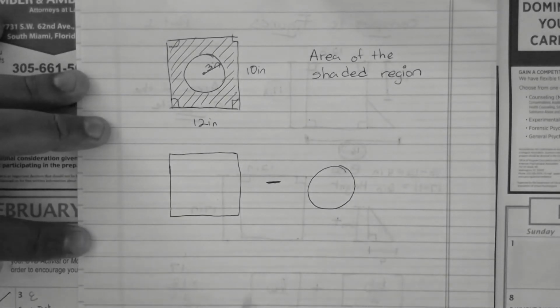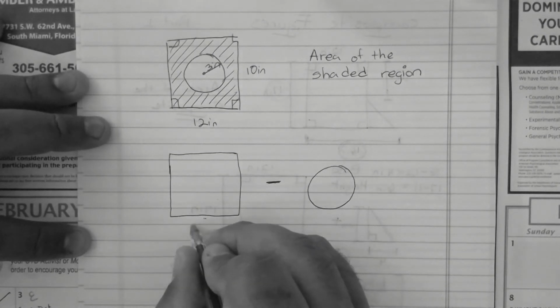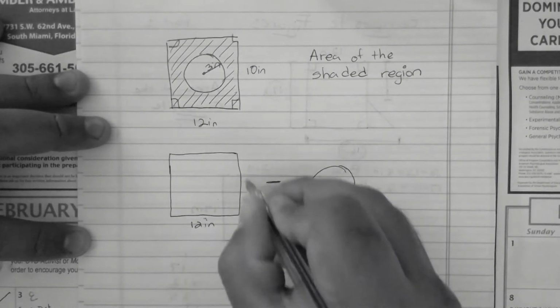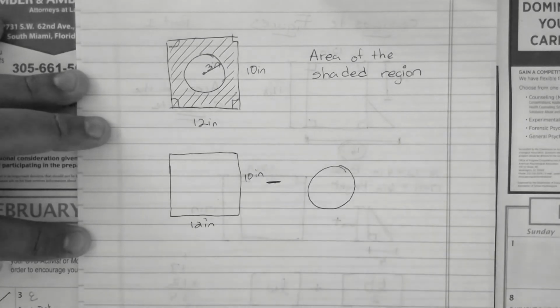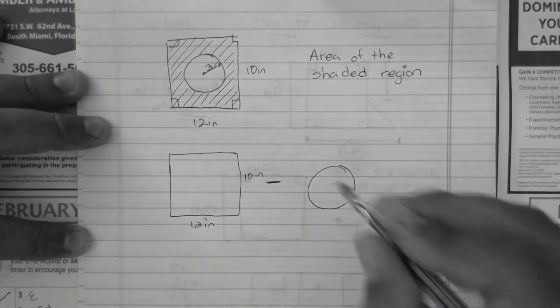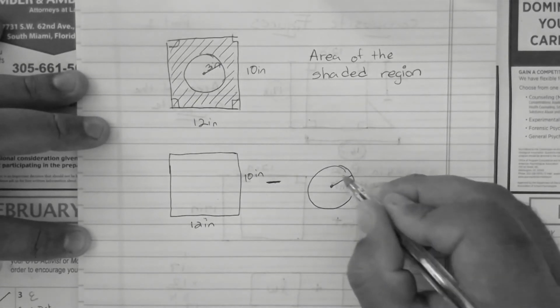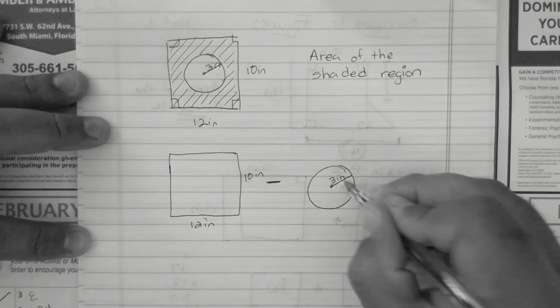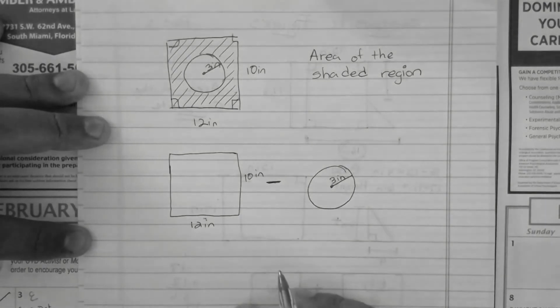All right. So we're going to go ahead and write the dimensions of the quadrilateral, which is 12 inches and 10 inches. And we're going to write the only piece of information that is given from the circle, which is the radius. What is the radius? 3 inches. Okay. What is the next step you guys should do? Right, the formulas.